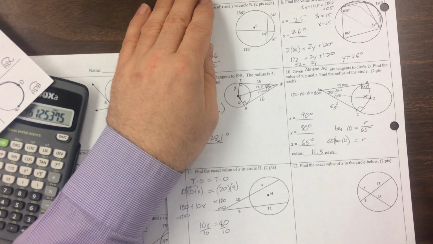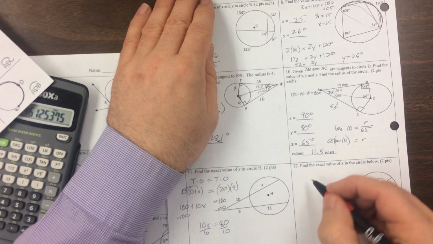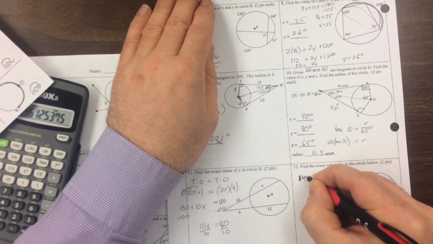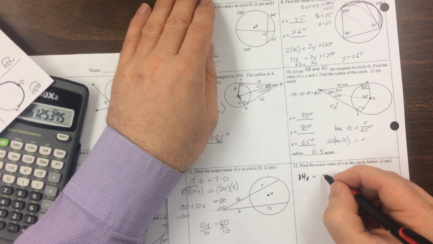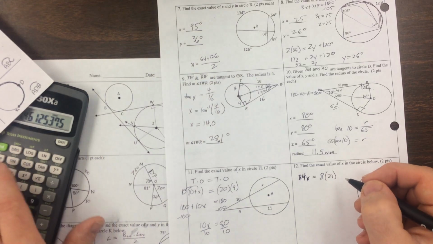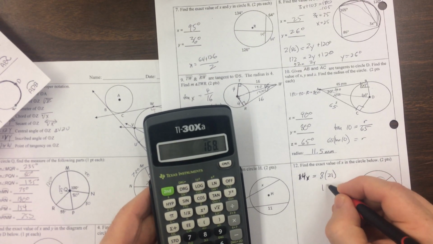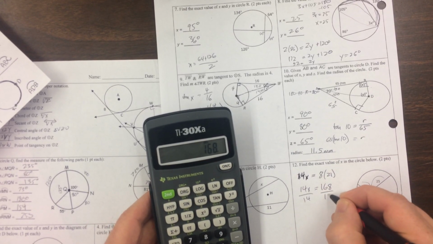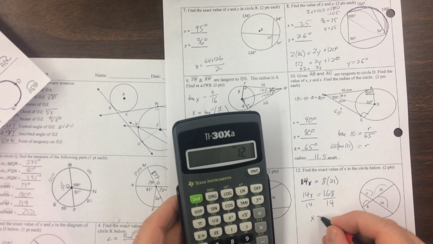Similar thing here, but instead of having a total and an outside, we just have two parts. So this is going to be part times part equals part times part. 14x equals 8 times 21. 8 times 21 is 168. Divide by 14. X equals 12.